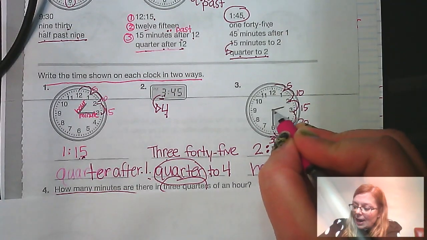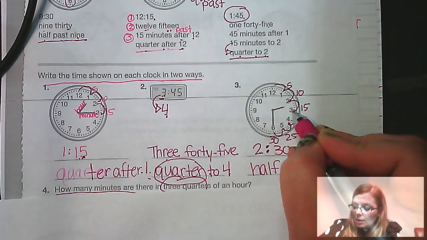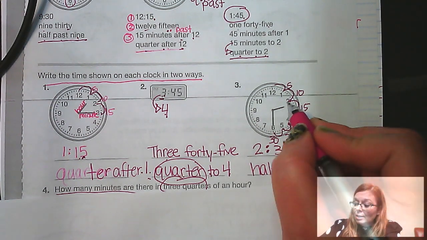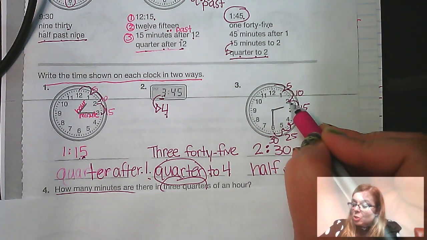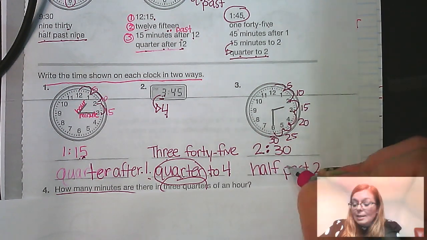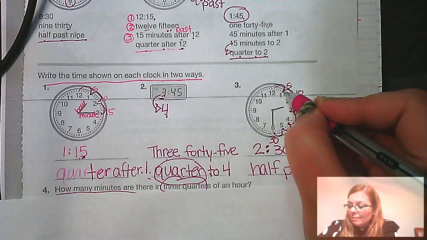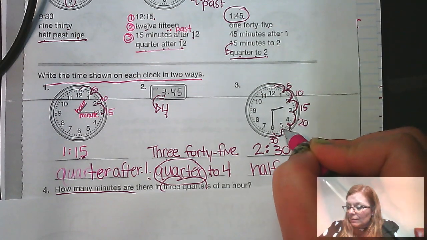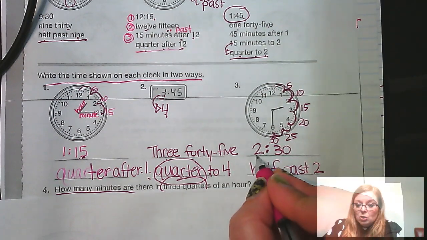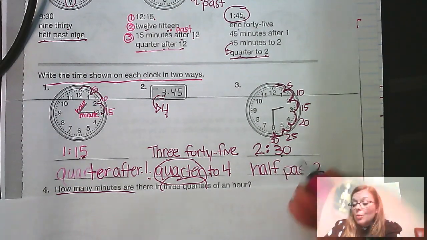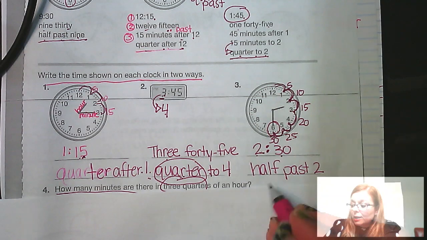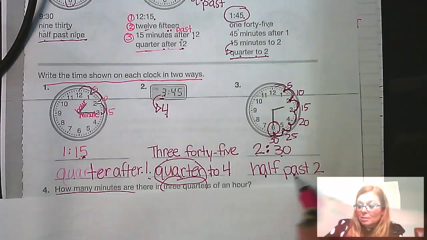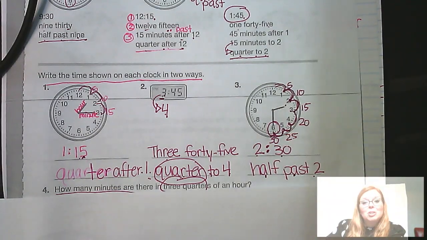This one, the hour hand is between the 2 and the 3. It's not quite to the 3 yet, so it's still in the 2 hour. So it's 2 o'clock, and how many minutes? Count with me. 5, 10, 15, 20, 25, 30. So it is 2:30. When it goes to the 6, it is also written half past whatever the hour is, which is 2 o'clock, half past 2.